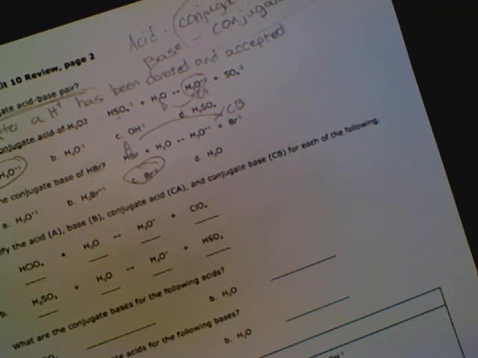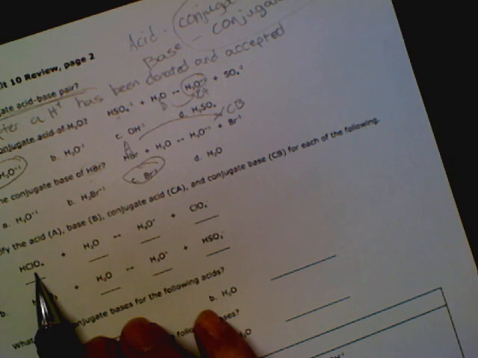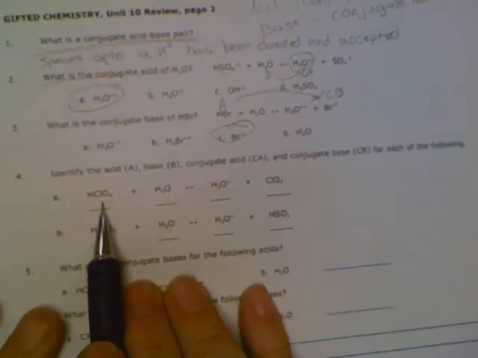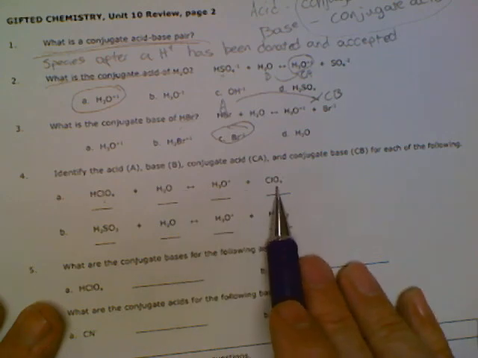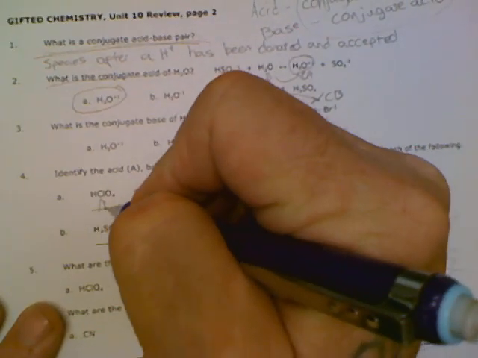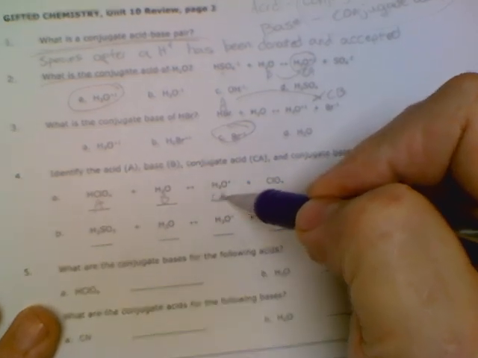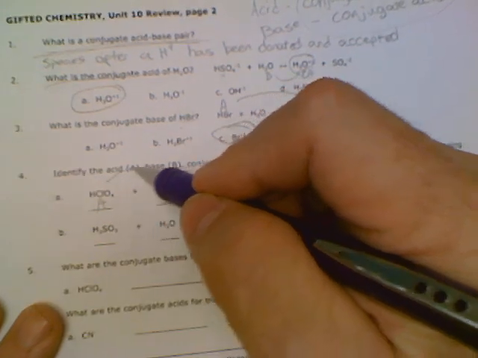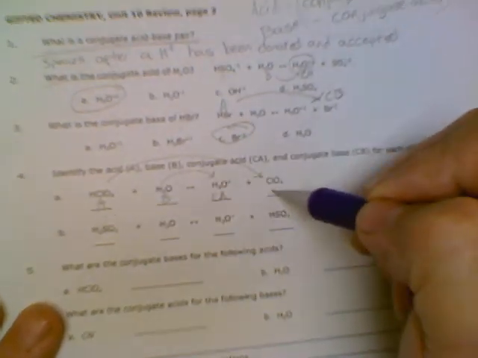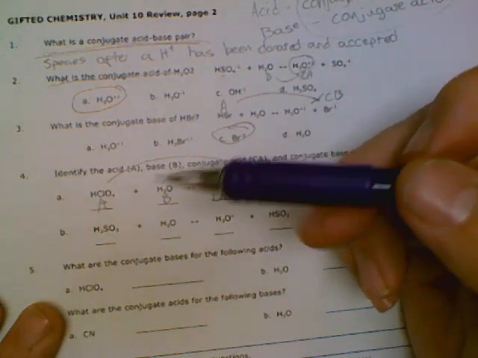Okay. Identify acid, base, conjugate base. So if this is the acid, then I'm going to see ClO4 minus on the other side. Oh, there it is. So this thing is acting as an acid, which means water is acting as a base. That means bases turn into conjugate acids, acids turn into conjugate bases. Follow the bouncing arrow.